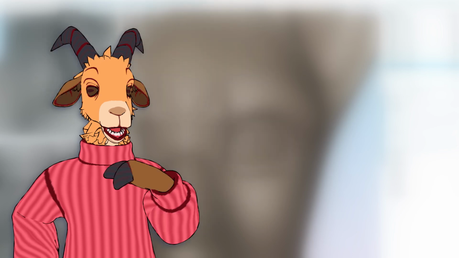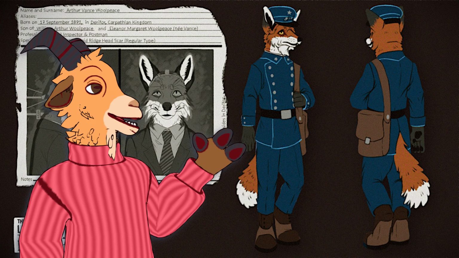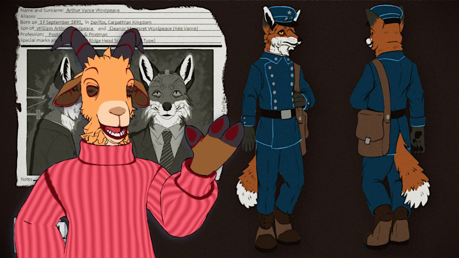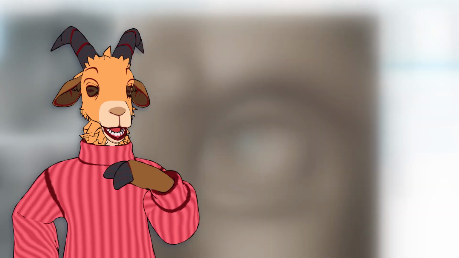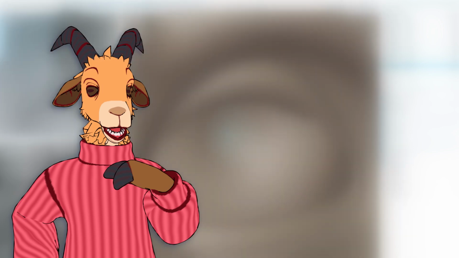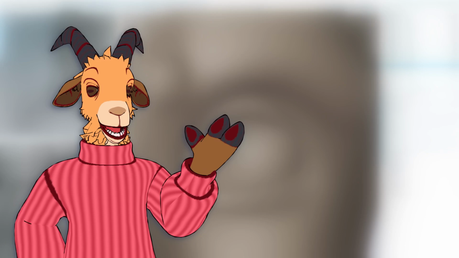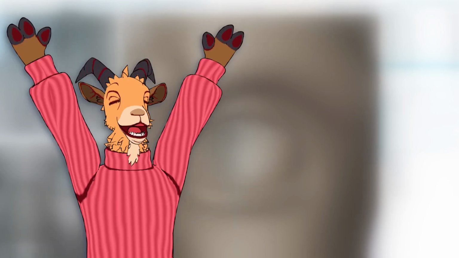Today I'm starting with the protagonist, Arthur Valence Vulpes, a postal inspector, working-class fox from a fictional Central European city named Derifor. I'll divide the workflow in basic parts, and today is modeling. With that being said, let's now build him.